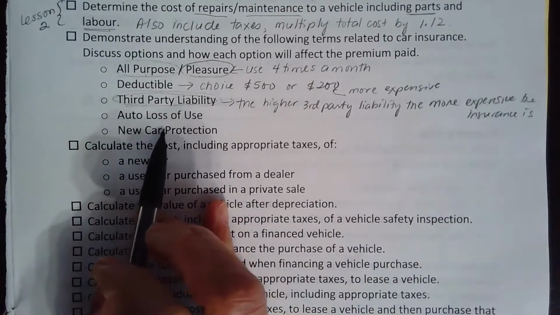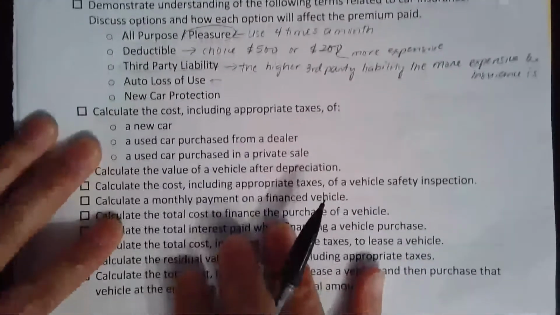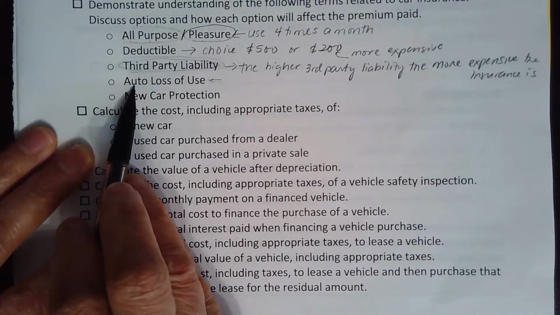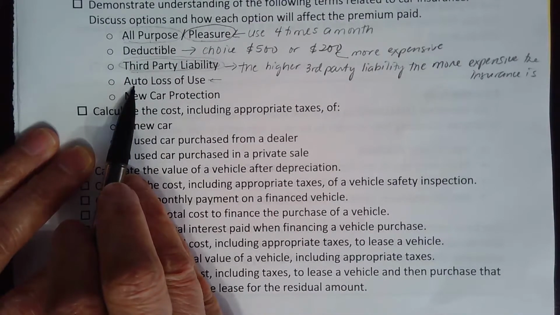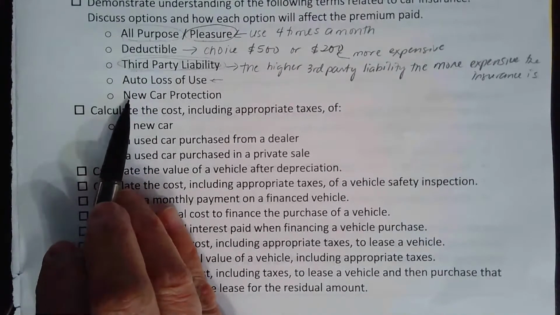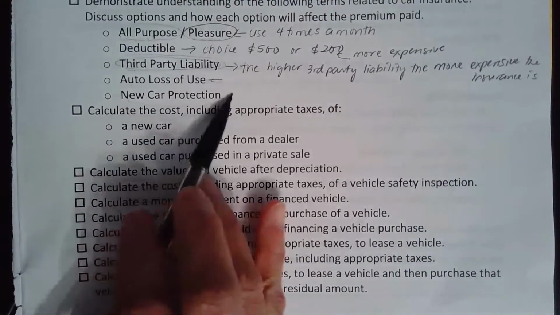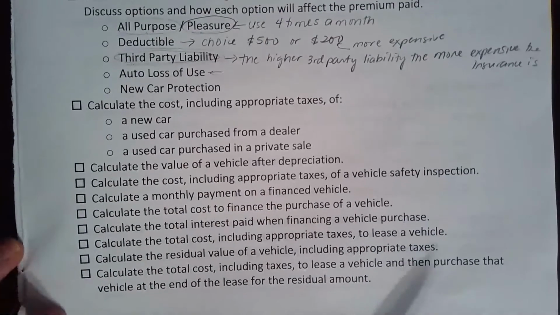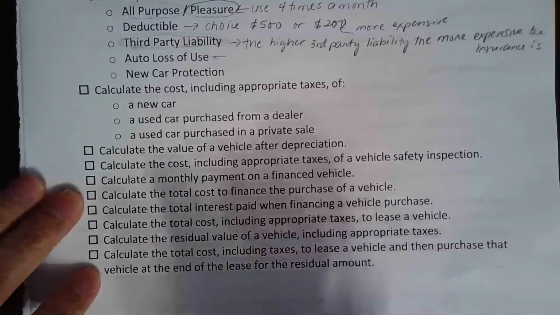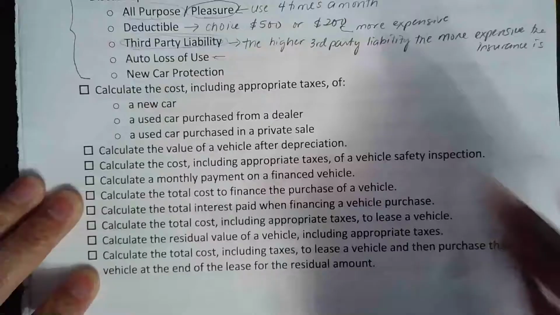Then there's auto loss of use. Auto loss of use is basically if I got into an accident or my car was vandalized, then I will need a replacement for the time being, so that would be the car rental cost for me. And this one here is new car protection, if the car is brand new. This part is the auto pack insurance. I'm just going to flip back in here. This one is lesson 3.